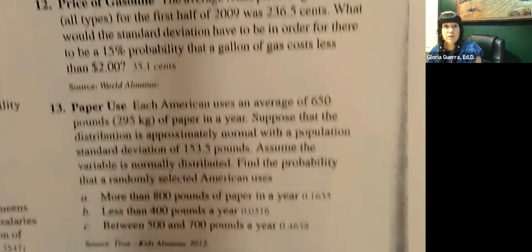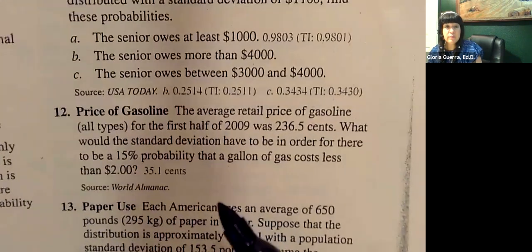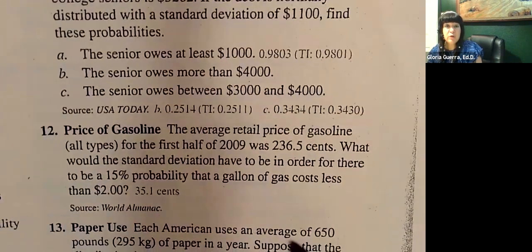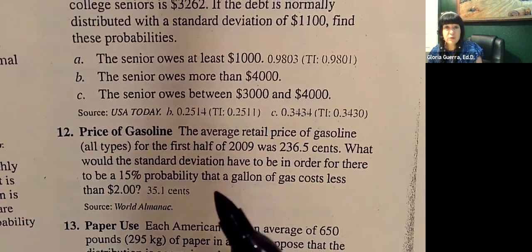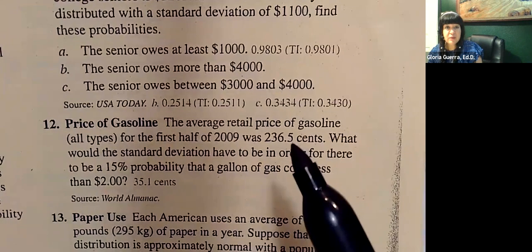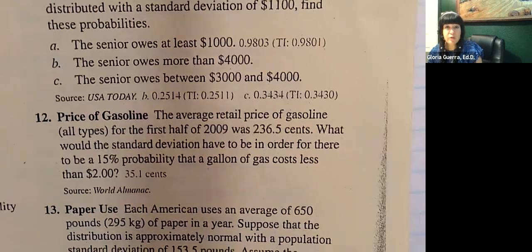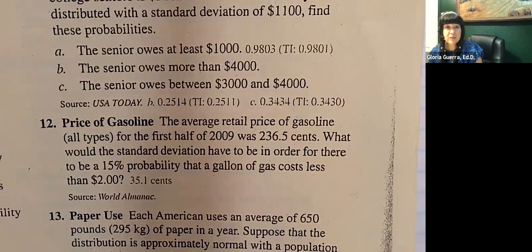This also has a practice with the units. The units are different here, and I think there's one in your homework like that. You have to fix your units. See how they have cents and then dollar sign? We're going to change it all to just leave it in cents.